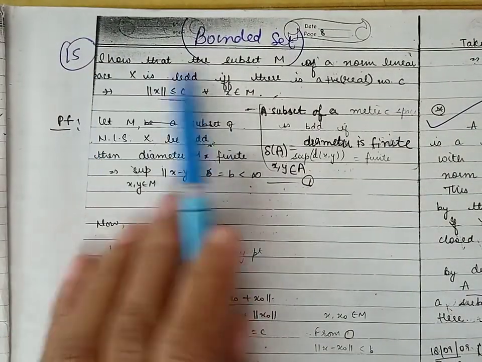Now next problem is based on bounded sets.